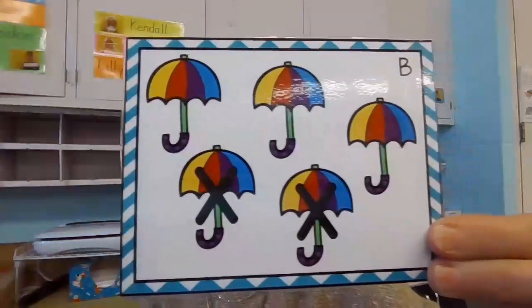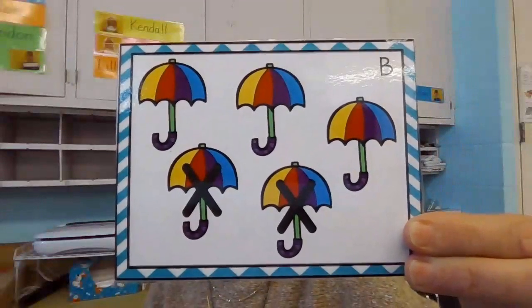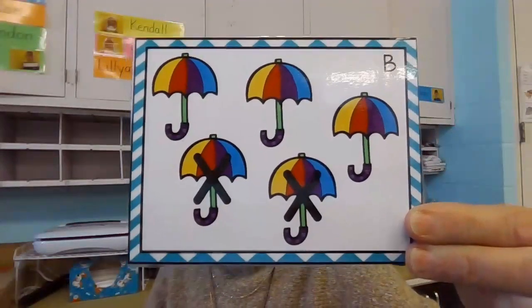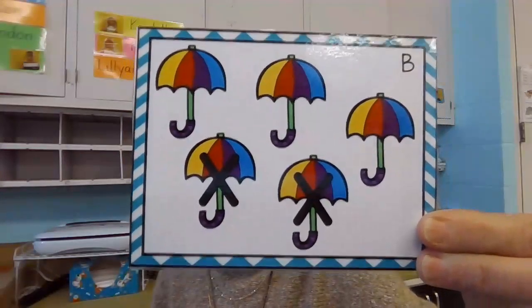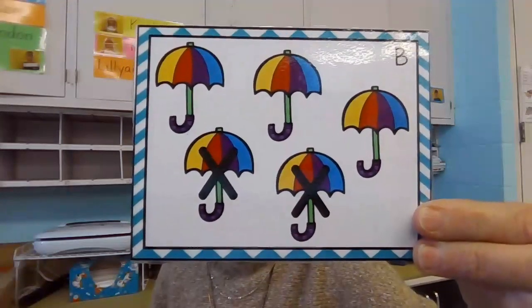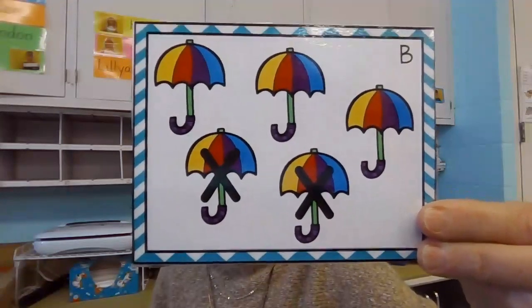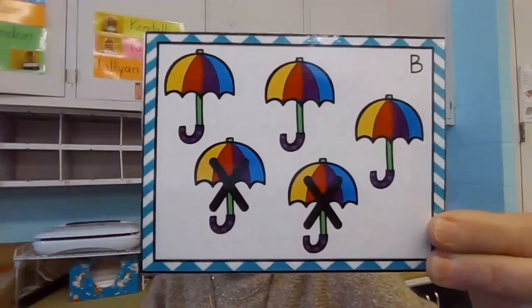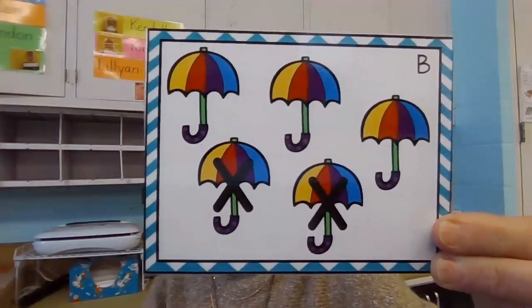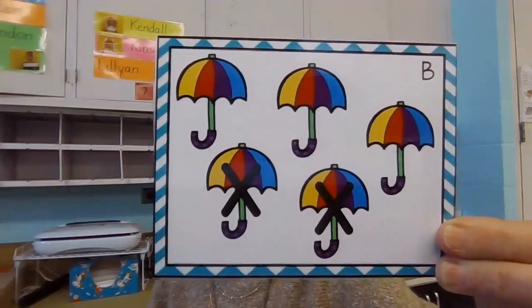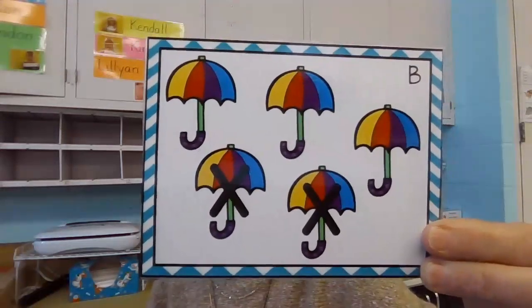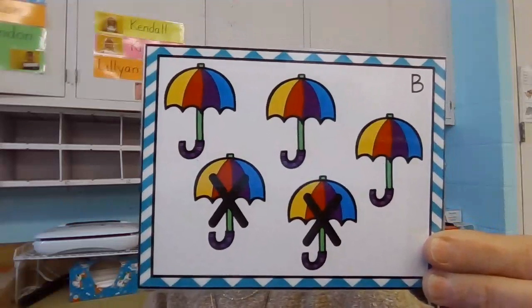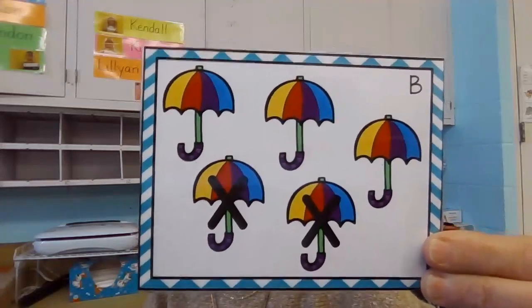Okay. Ooh, letter B. How many umbrellas are on letter B? Count all of them. Then count how many umbrellas have X's on them. And write that, because those are the ones that you are taking away. Then you count how many are left. They don't have X's on them. And that is your equals.